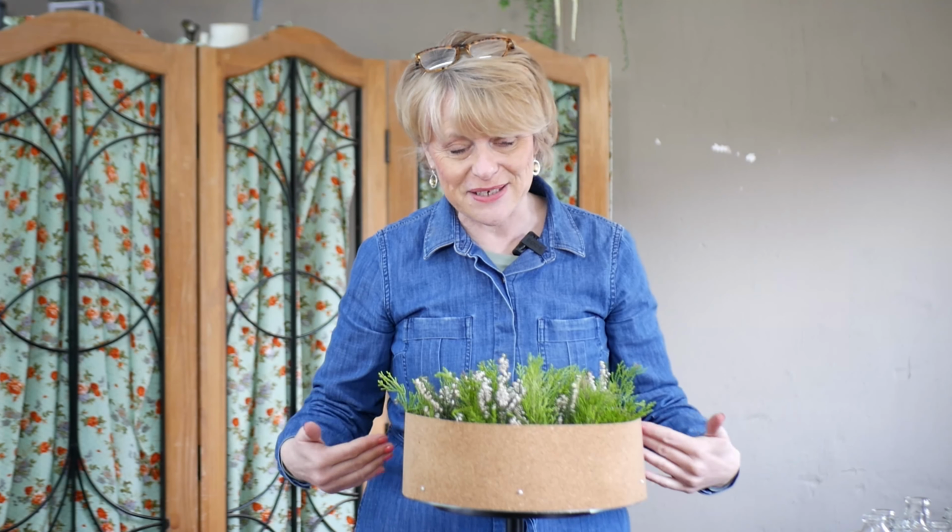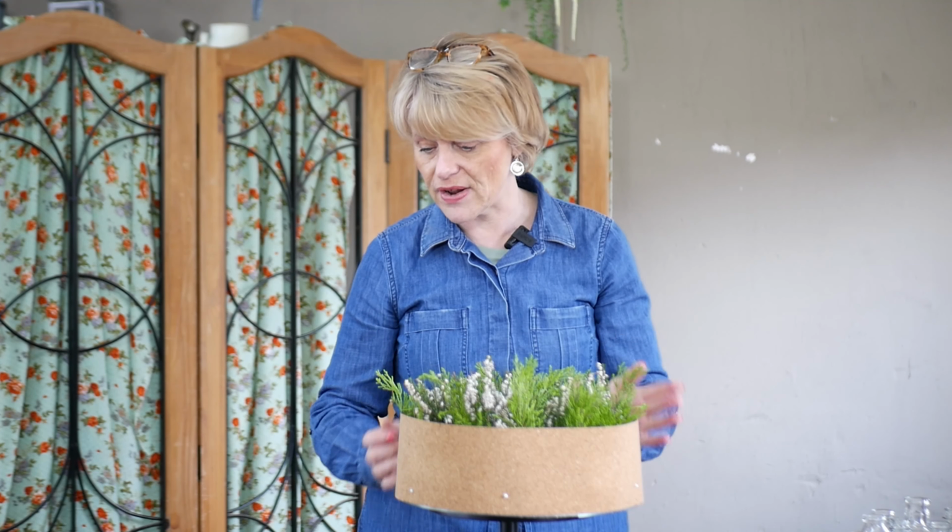And I just thought felt is a really good item to go around the outside. If you see felt, you can quite often pick it up in sewing shops fairly inexpensively. That would work really well around the outside.